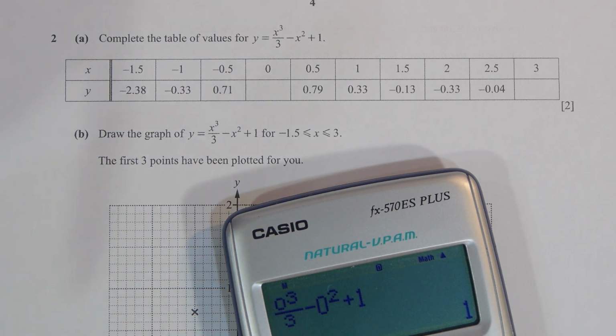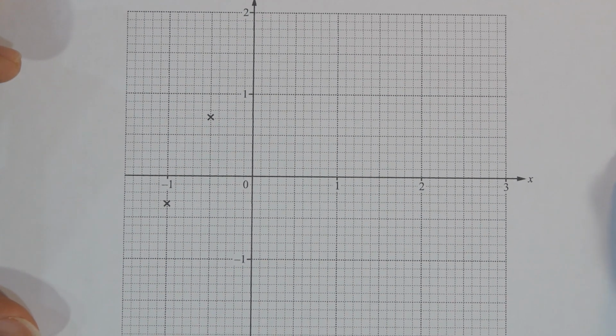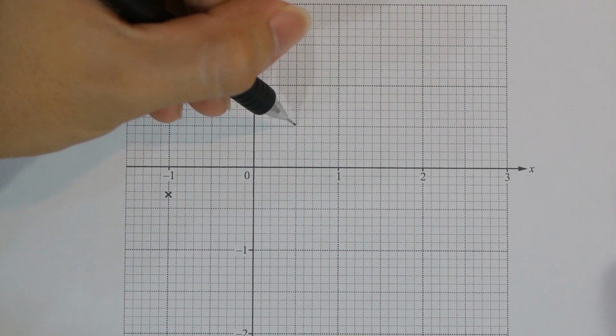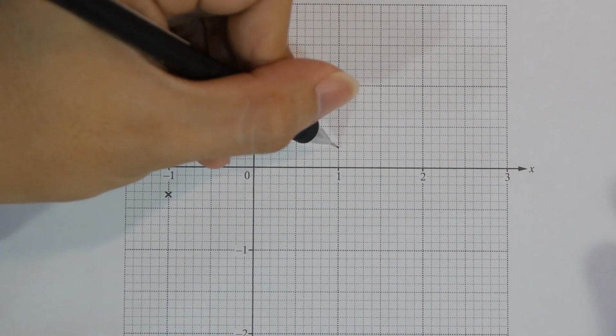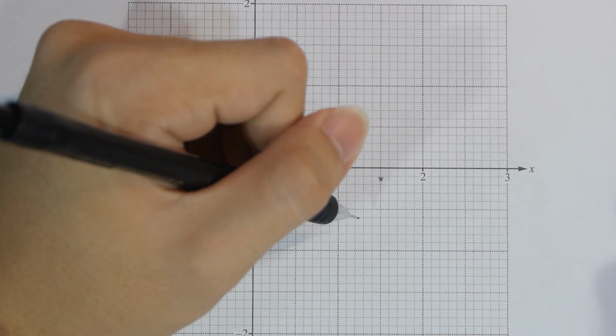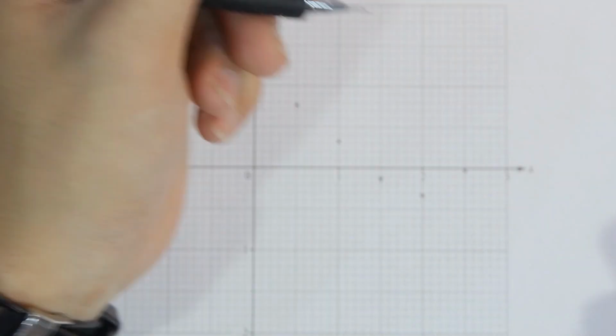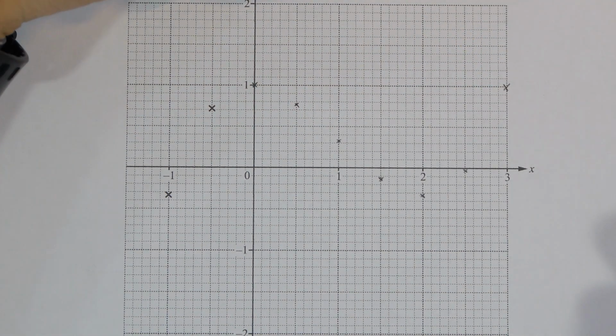So with that being said, now you are required to draw out the graph. So it should look something like this.